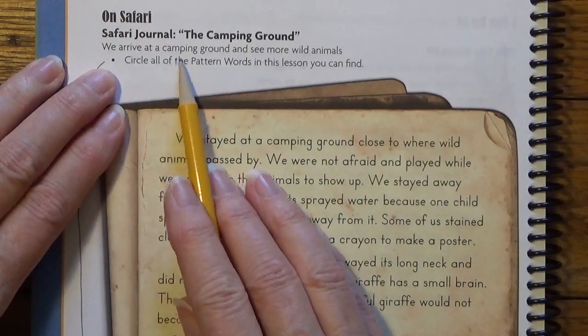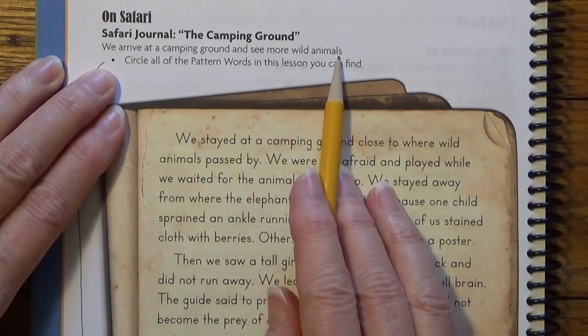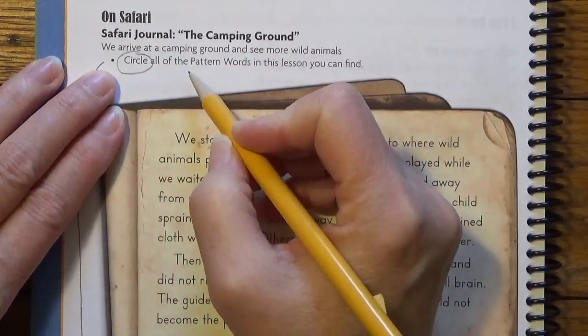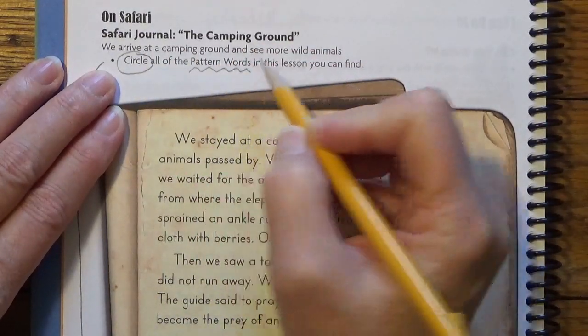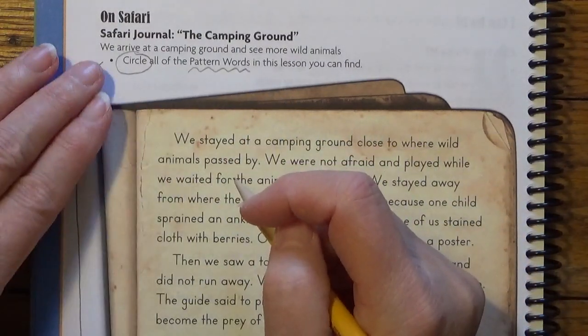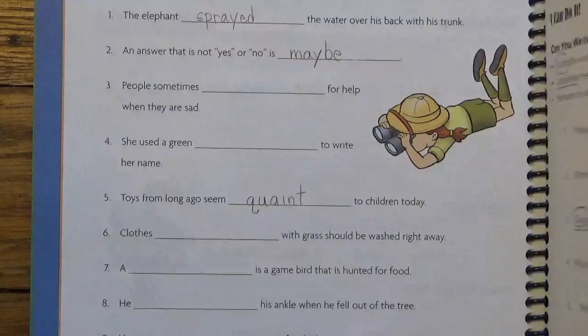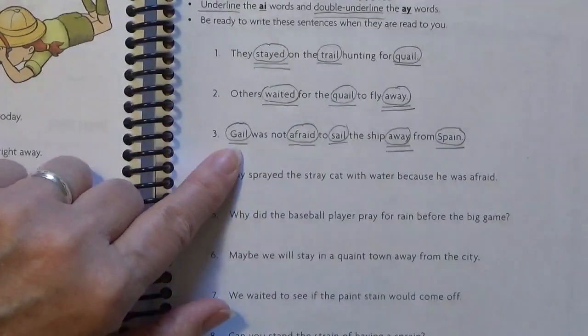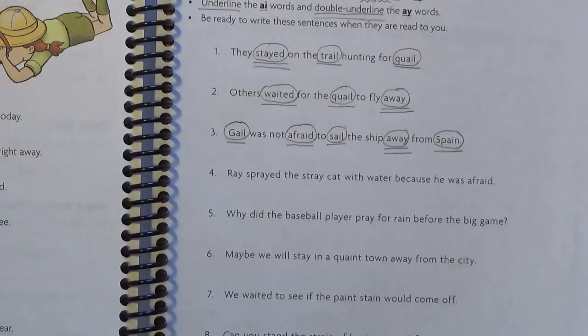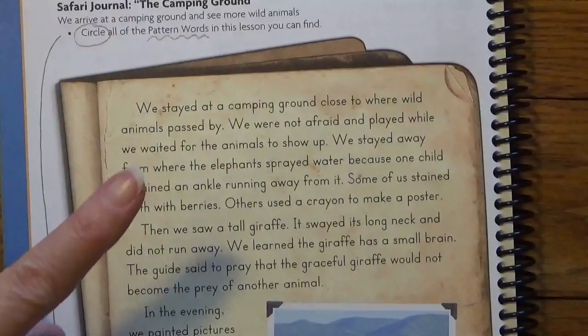We arrive at a camping ground and see more wild animals. So we're going to circle the pattern words in the lesson that you can find. So you're not going to circle any word that's not a pattern word. So let's say, for instance, maybe they use this word gale in there. That's not one of our pattern words, so we're not going to circle it. Okay? I know you know how to do this, but don't get tricked.